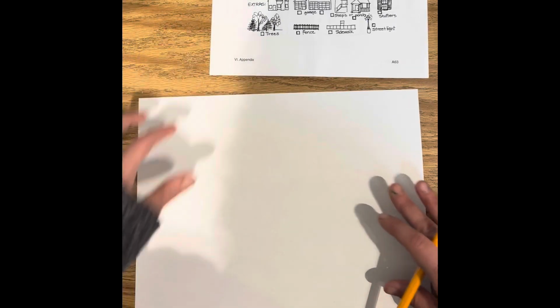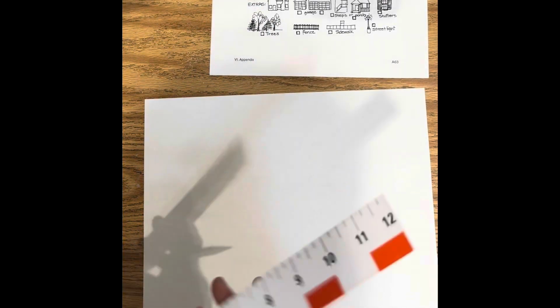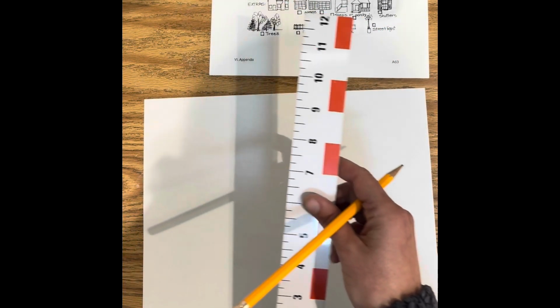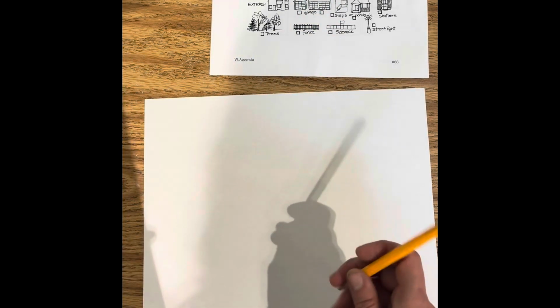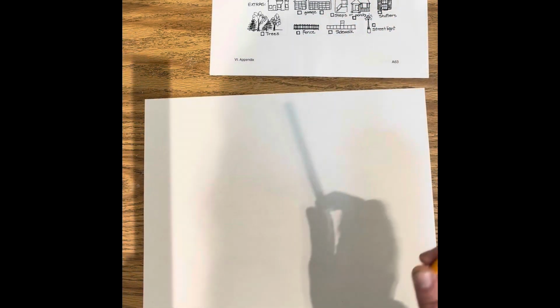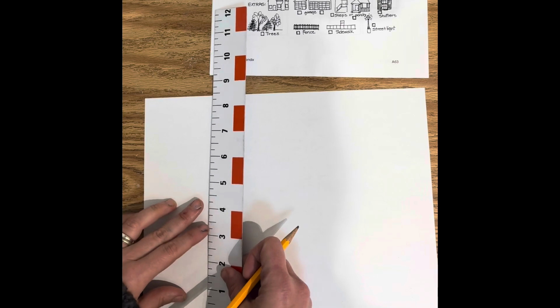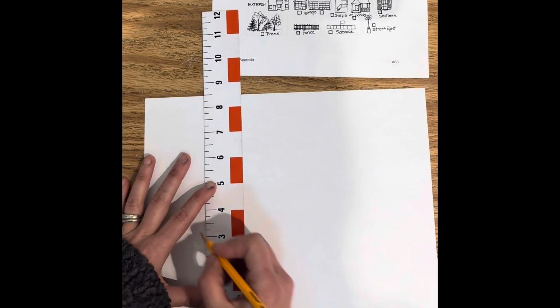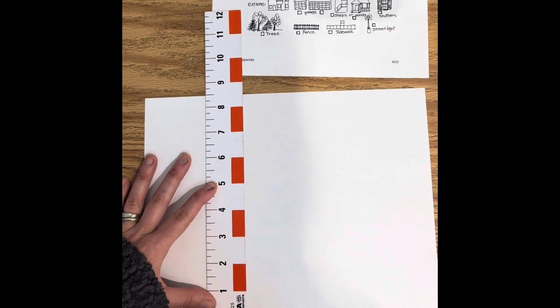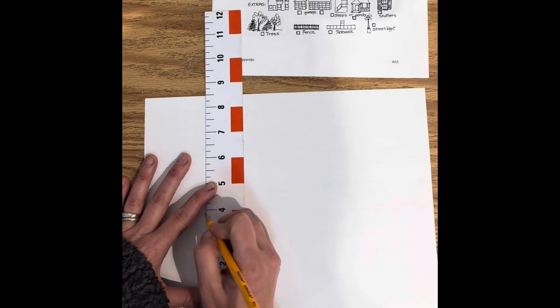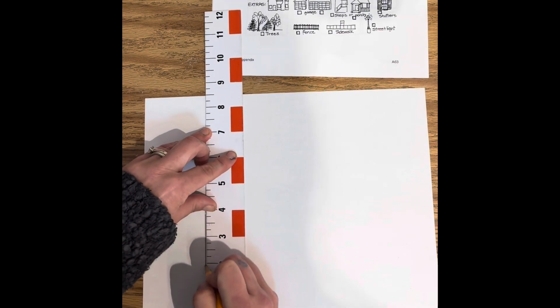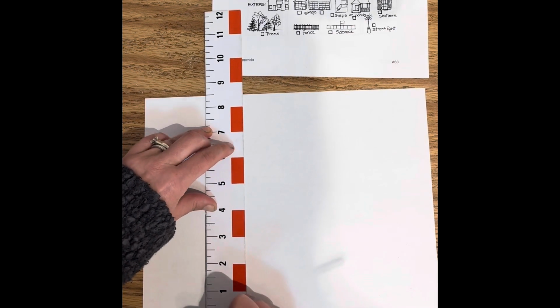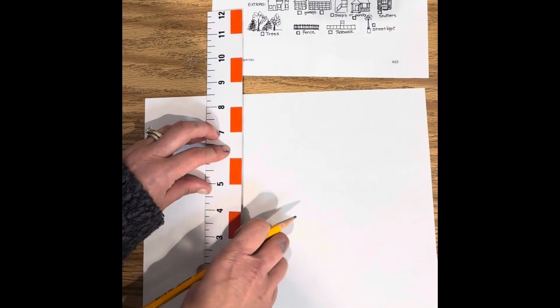I have rulers available because when you're making straight lines, rulers really help. I'm going to make mine a rectangle home, and I think I want to do one of these cross gable roofs. So I'm going to start by making the two sides of the house. And I want them to be about the same size. So I'm taking my ruler and putting the 0 at the bottom, and I'm doing 4 inches on this side. So I made a line that went from the 0 to the 4.